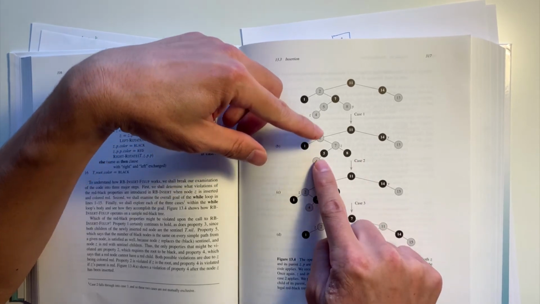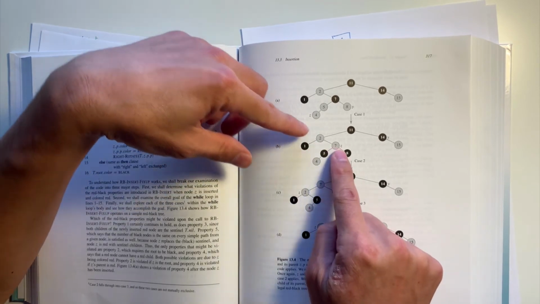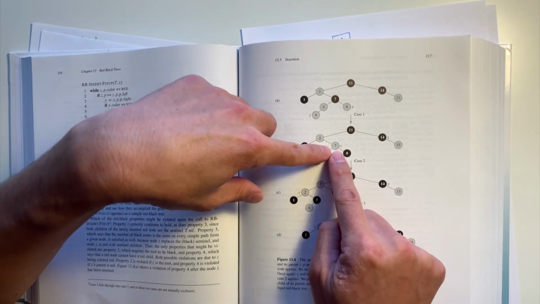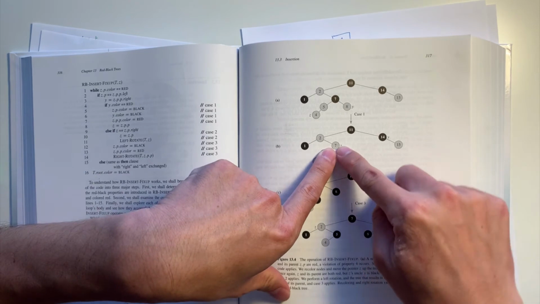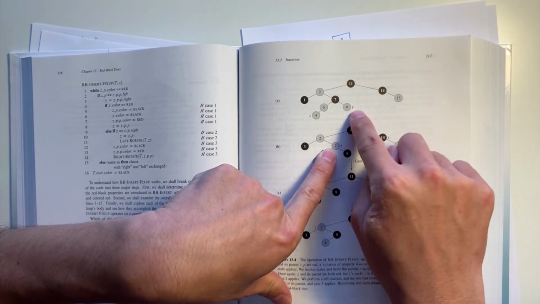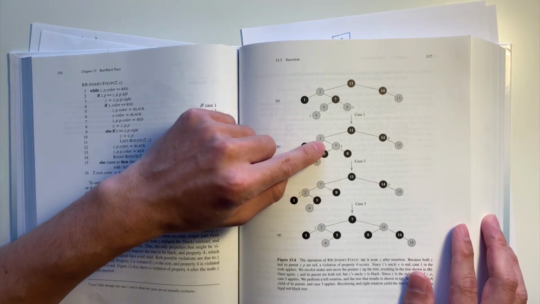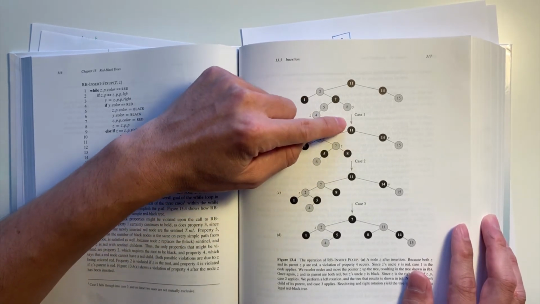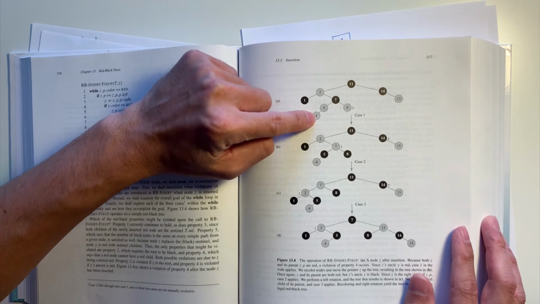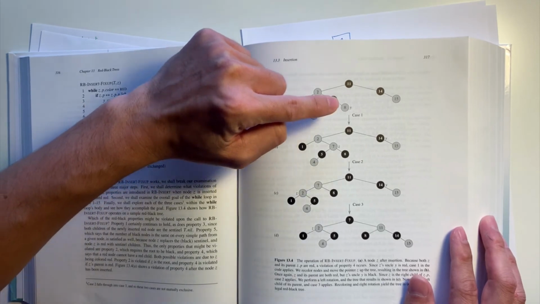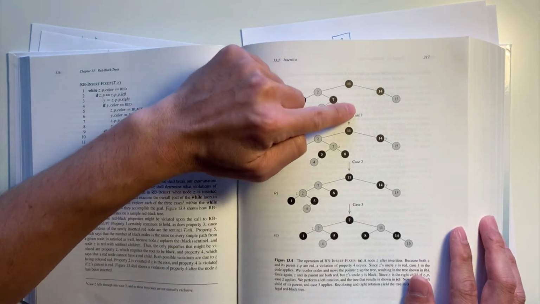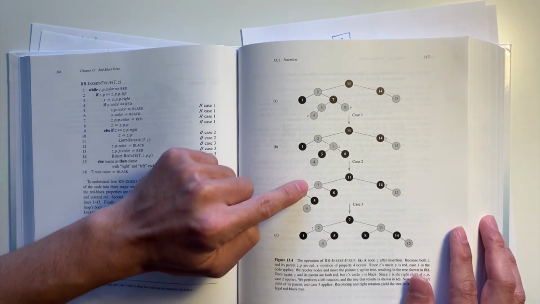Then the grandparent has to change color as well. You keep moving the change up the tree, so it could potentially propagate more and more changes all the way up to the root. The result of adding this 4 here required 3 separate steps propagating a change up the tree.